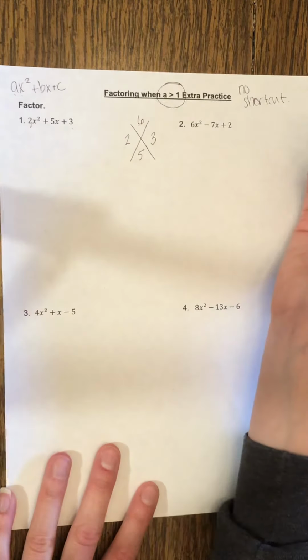What I do with these two numbers is, remember when we were double grouping, I attached a variable to each of them, and I broke up this middle term into the sum of these two terms. I'm also going to carry down the 2x squared and the plus 3 on the end. So now instead of 3 terms, I have 4 terms. And we're going to factor by grouping.